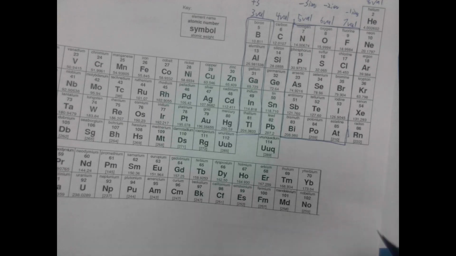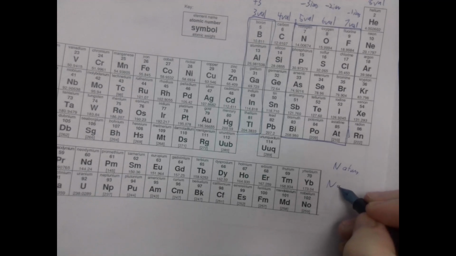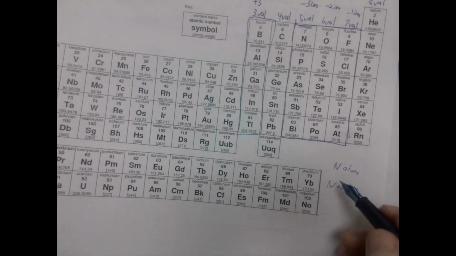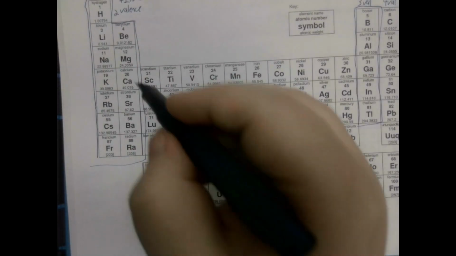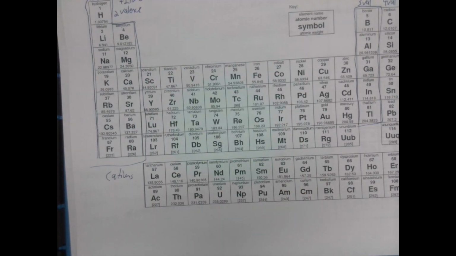So which is bigger, nitrogen as an atom or nitrogen as an ion? It's going to gain 3 electrons and get bigger. It's an anion. Anions get bigger when they gain electrons. Cations get smaller when they lose their electrons.